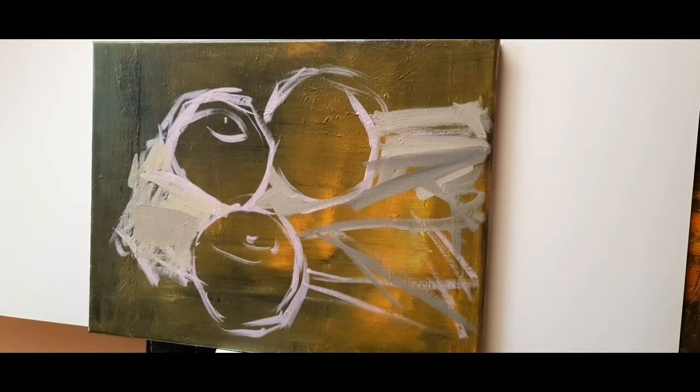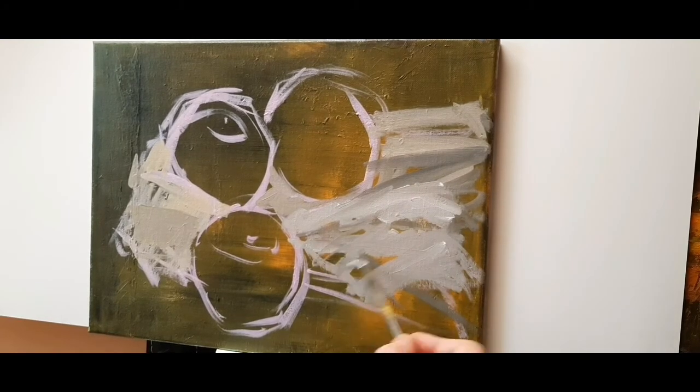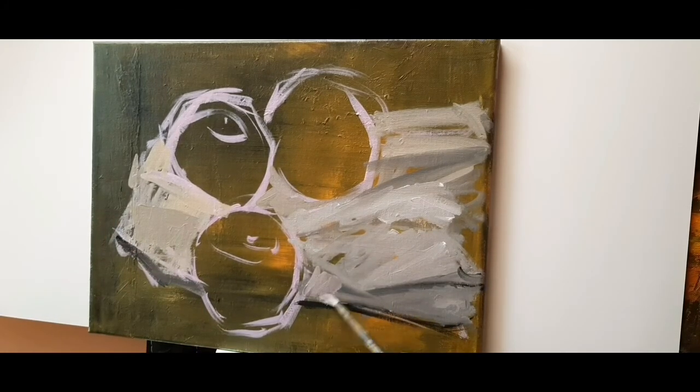So this is a painting of a still life with apples. It's a study and it's in color and it's on canvas with acrylics.